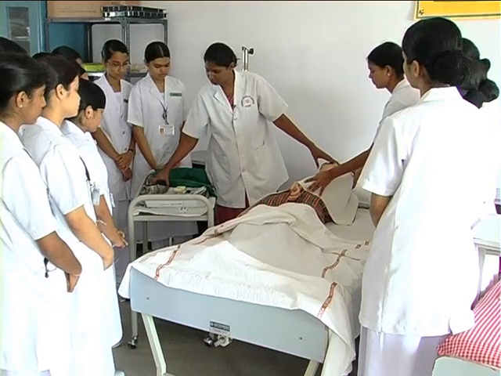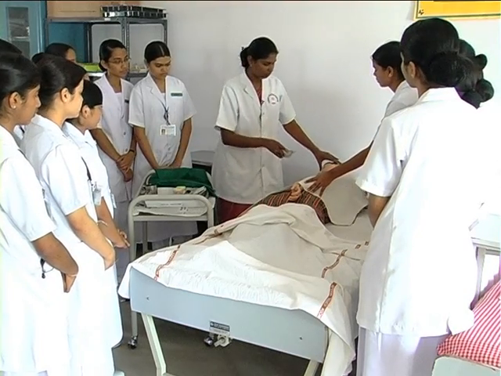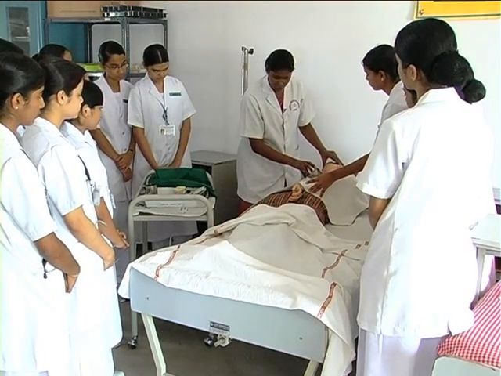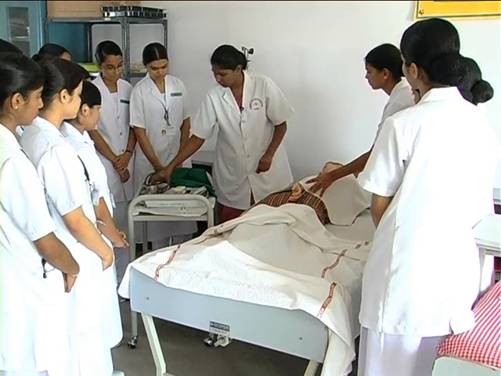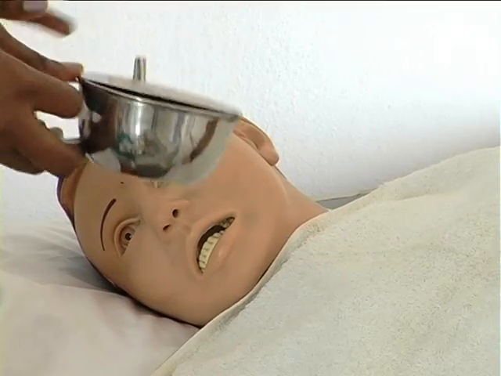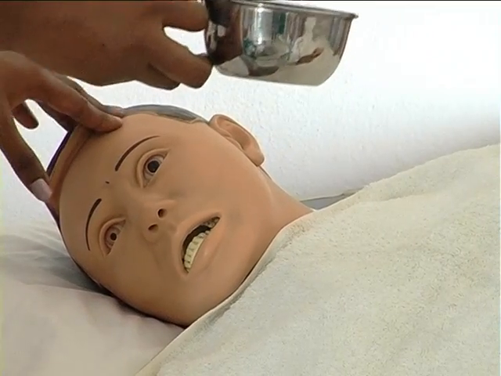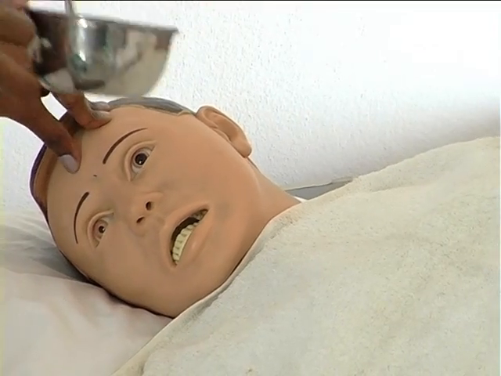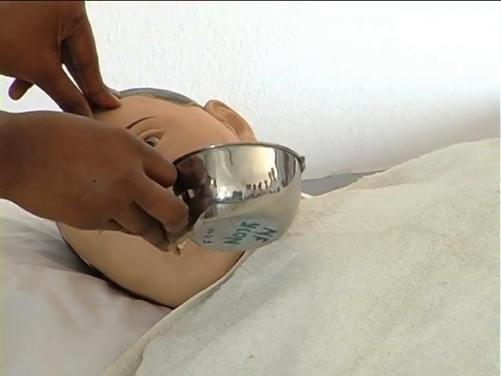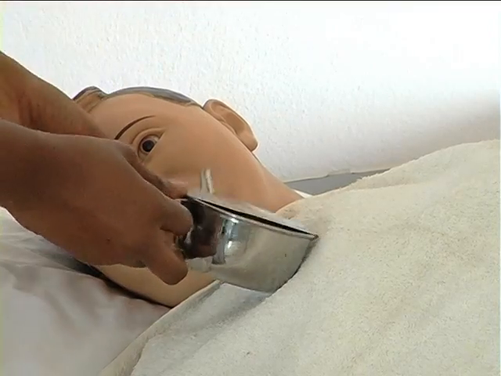Then first we have to keep a little bit of water in the patient's mouth to wet it. Before going to the procedure, first we have to give a little sip of water. Why? Because to wet the mouth. See, I am giving the water to wet the mouth.